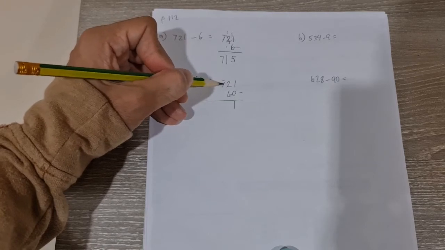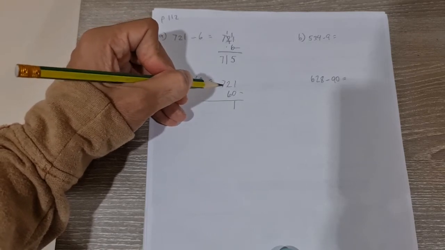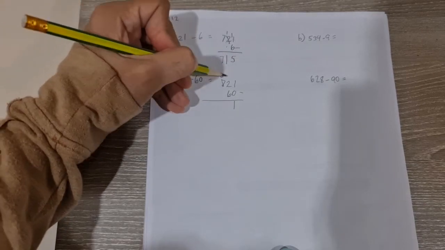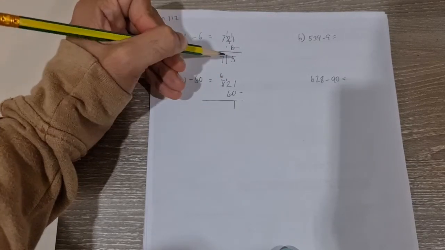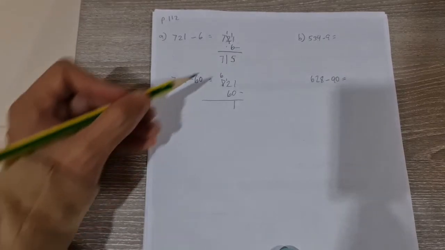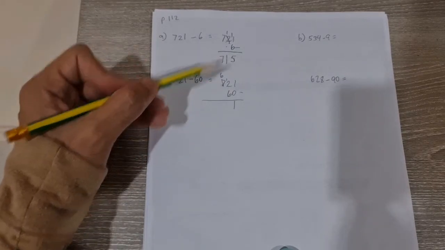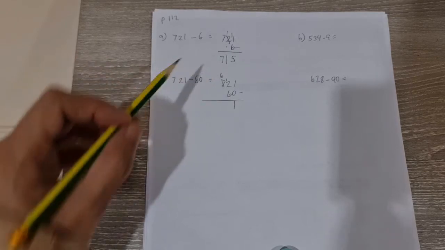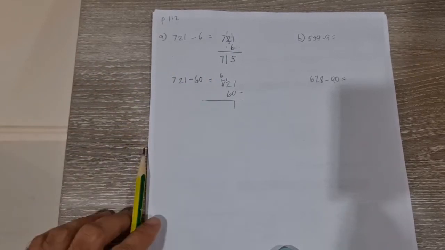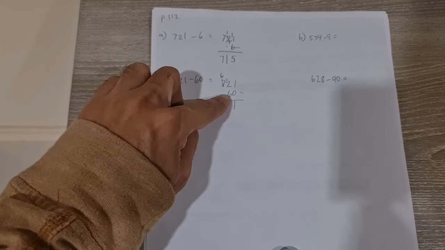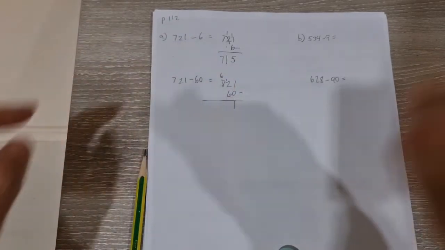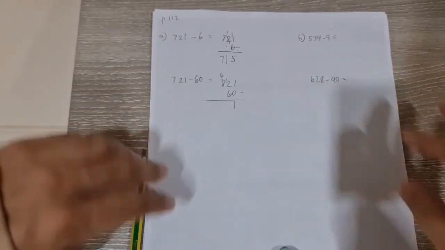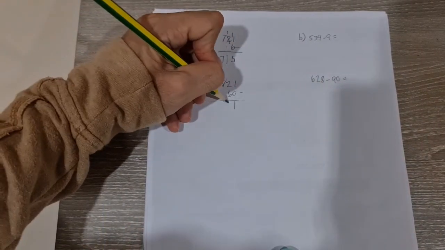So we borrow from our neighbor. 7 will now become 6 and 2 will now become 12. So we can subtract. 12 take away 6 will give you, let us count. 6 in your mind, 6, 7, 8, 9, 10, 11, 12. It's 6.